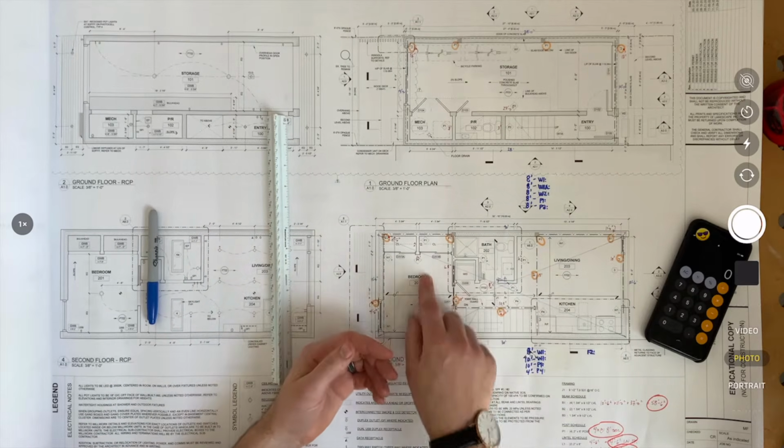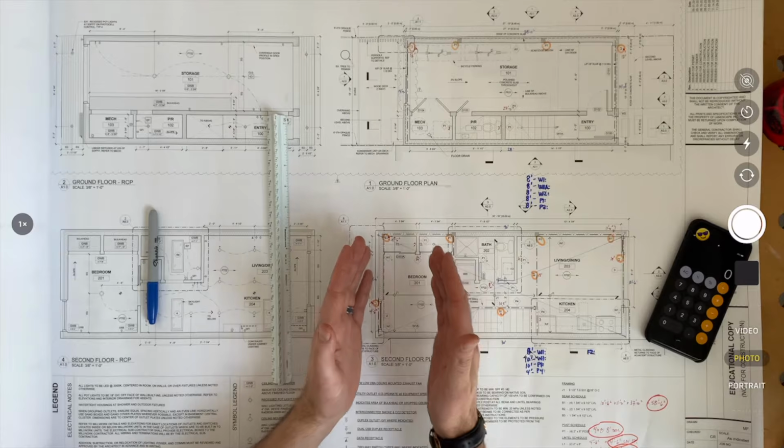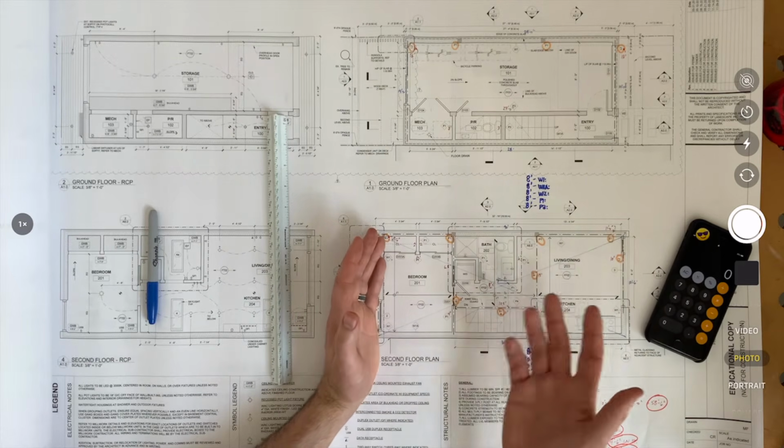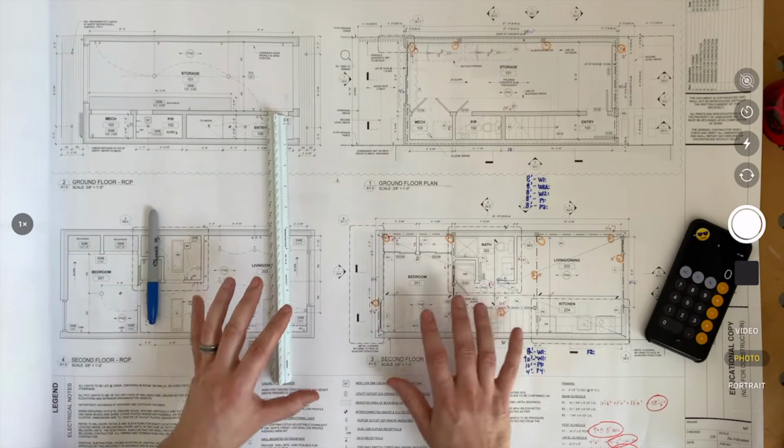In this case, I've got an engineered TGI. Based on the area, divided by 16-inch centers, I can figure out how many TGIs I need to make that floor. So let's go through some of my work here.